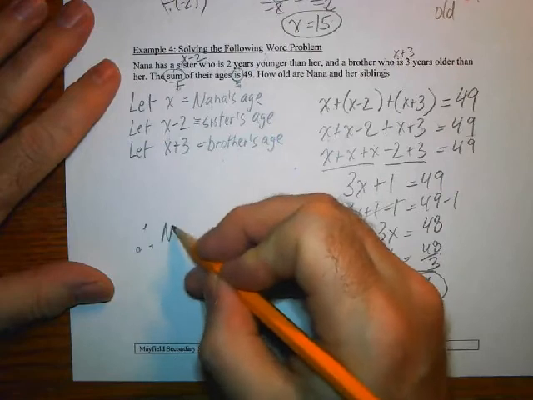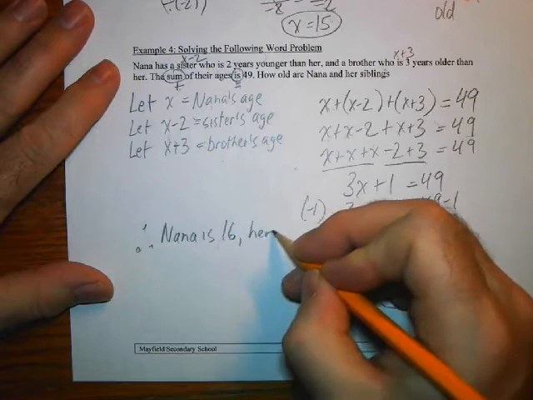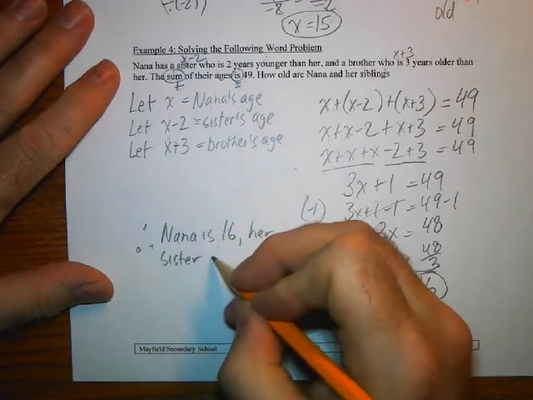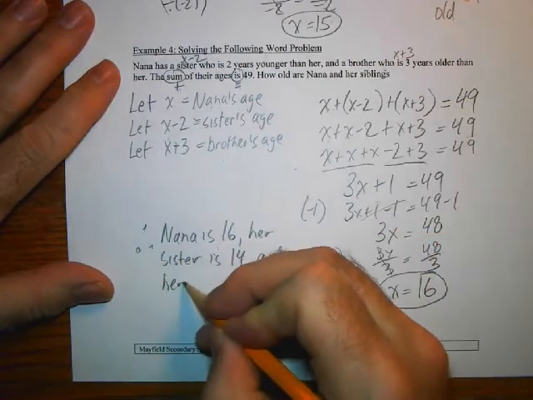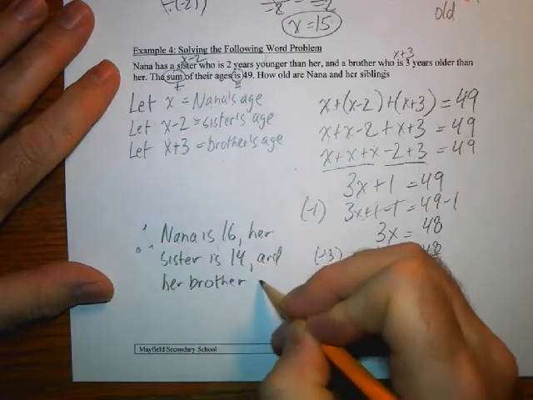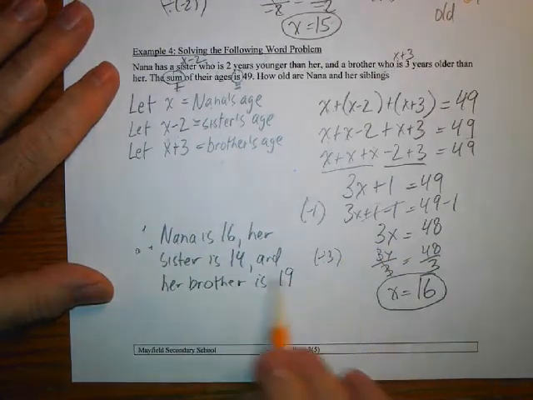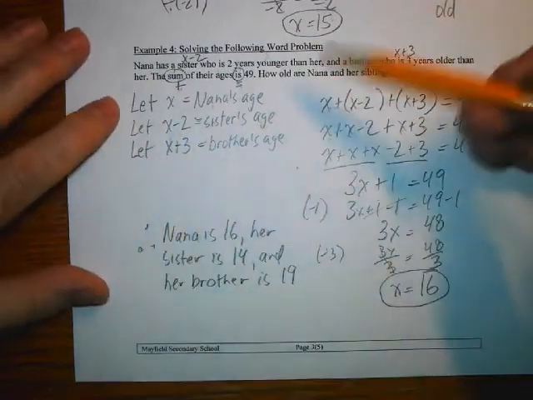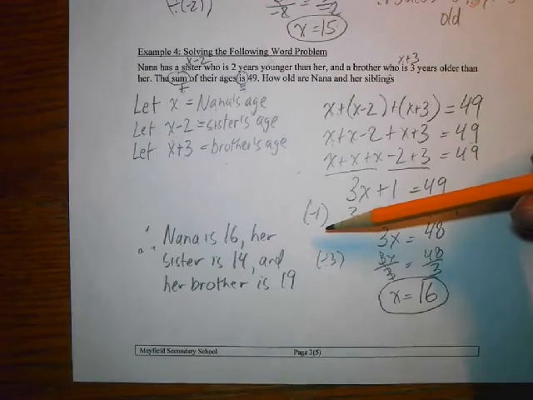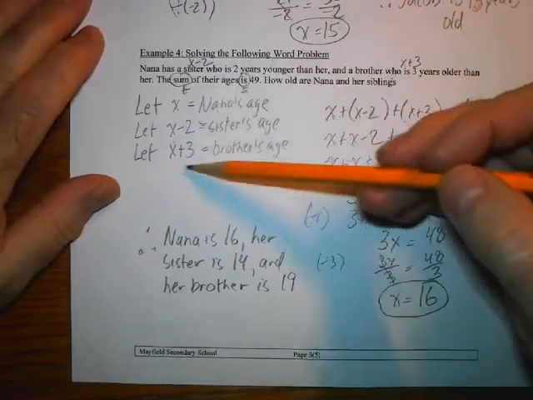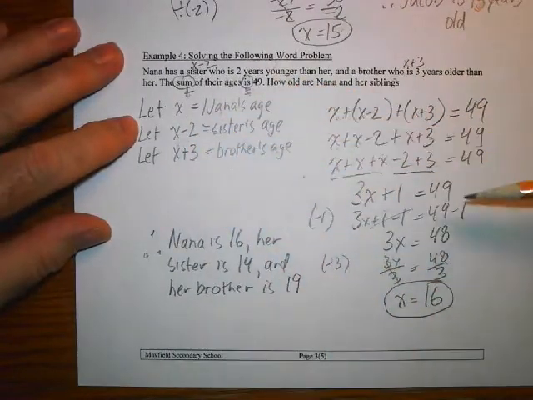Therefore, Nana is 16, her sister is 14, and her brother is 19. Okay, and I got the last two from just going back up here. That's the power of it: if you have different unknowns that rely on one of the other unknowns, write down what each of them is in terms of an expression and the variables.